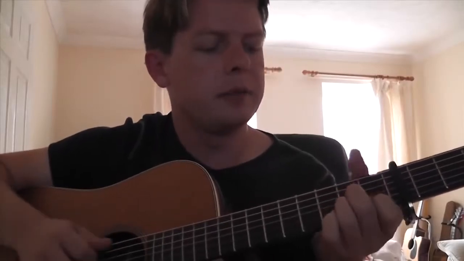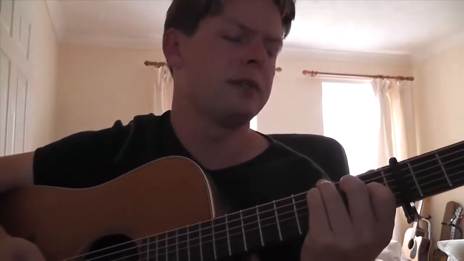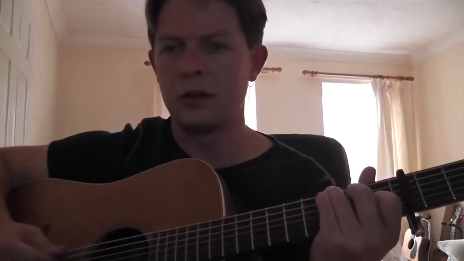Obviously A minor is, don't play the low E, leave the A open, and it's 2 2 1 0. And then on to a C, which I'm using a G bass note on the top just to give it a bit more fullness, and that'll be 3 3 2 0 1 0. So it's all them chords together, and this is the verses.